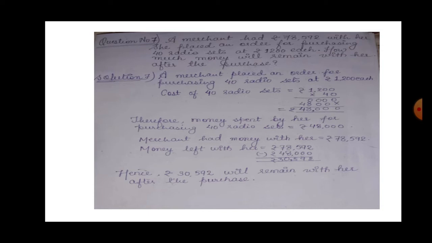So it will be solved like this. First of all, we begin with the initial statement that a merchant placed an order for purchasing how many radios? 40 radios, and each worth was rupees 1,200. So the cost of purchasing 40 radio sets will be the cost of one radio into the number of radios ordered. So the total cost of 40 radio sets is equal to how much? Rupees 48,000. Therefore the money spent by her for purchasing 40 radio sets will be rupees 48,000.